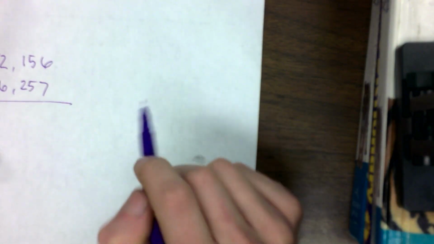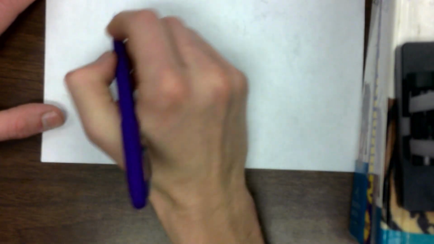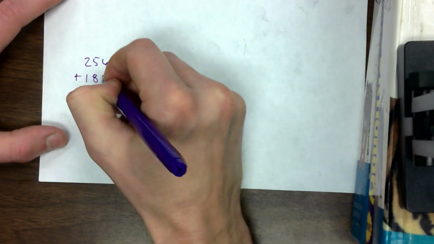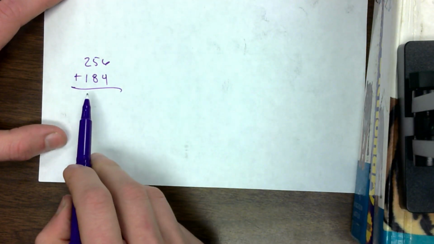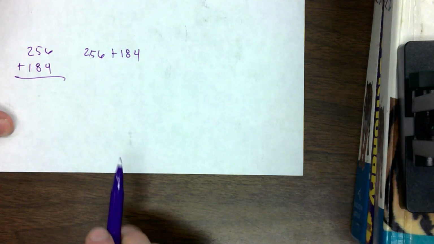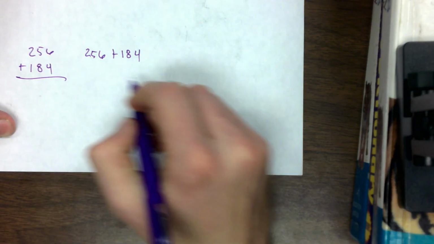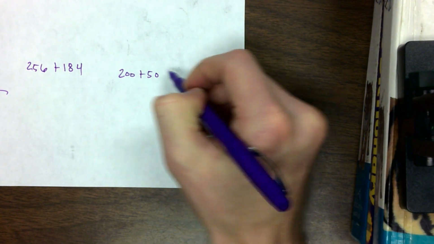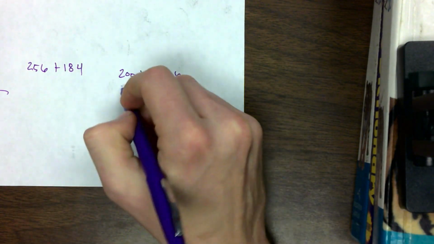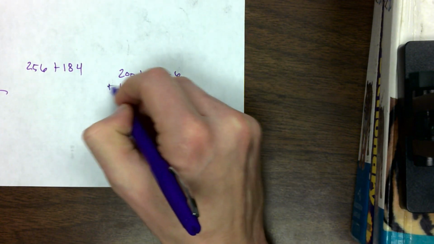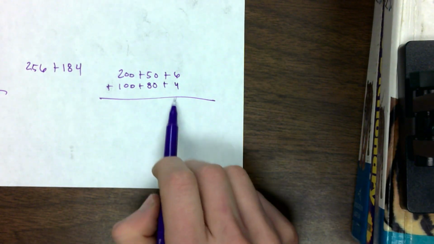The students are used to, let's say back when they were doing 3-digit numbers plus 3-digit numbers, 256 plus 184. They would not have seen it stacked like this. They would have seen 256 plus 184, and then they would write these in expanded form. 256 would become 200 plus 50 plus 6. 184 would become 100 plus 80 plus 4. They would add all those together, but they would, of course, start in the ones.